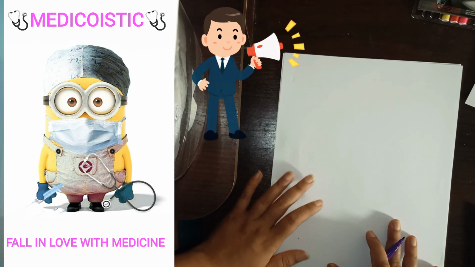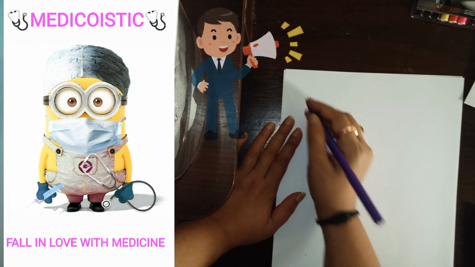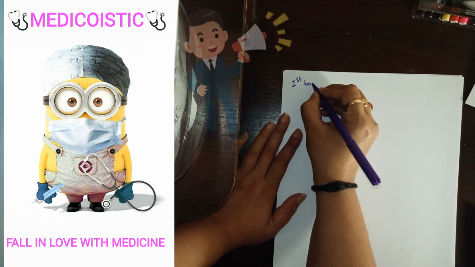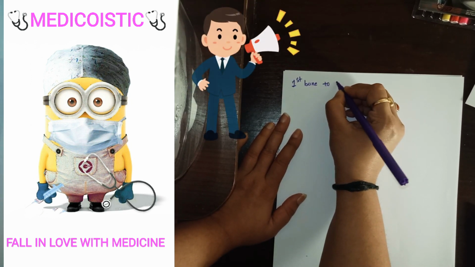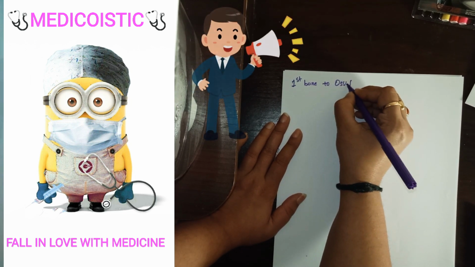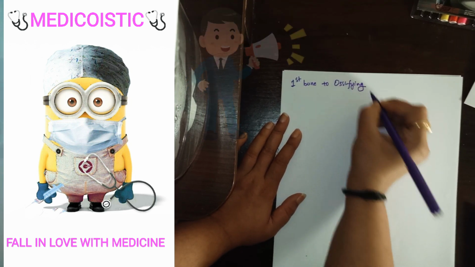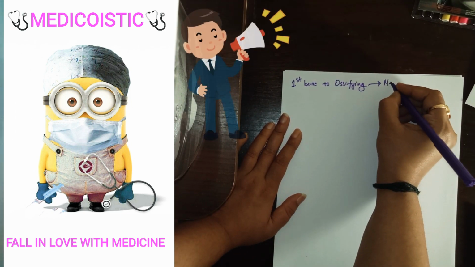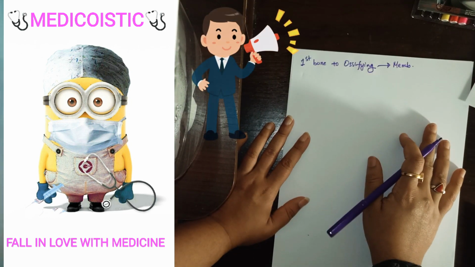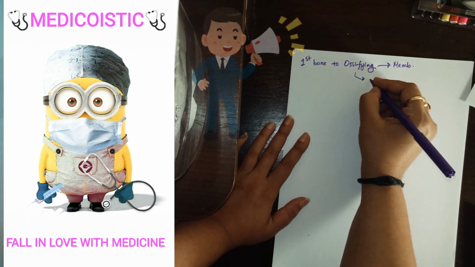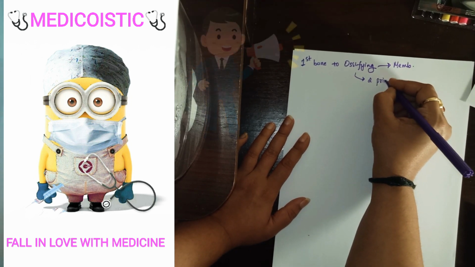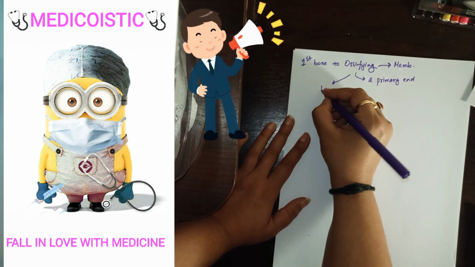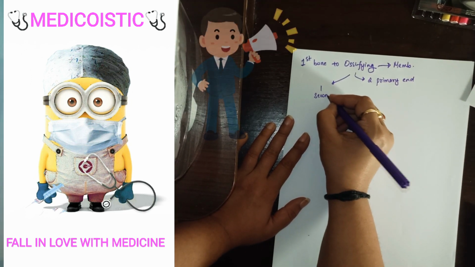Now we will talk about the important points of the clavicle. It is the first bone to ossify, in a membrane form. Okay, it consists of two primary ends and one secondary end.